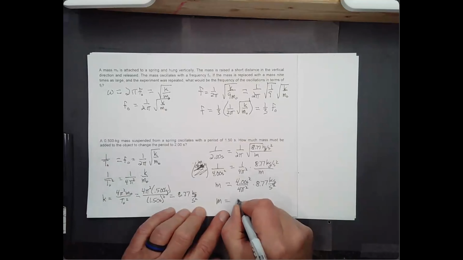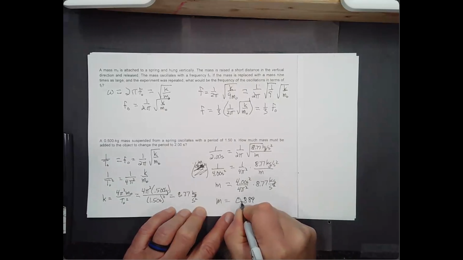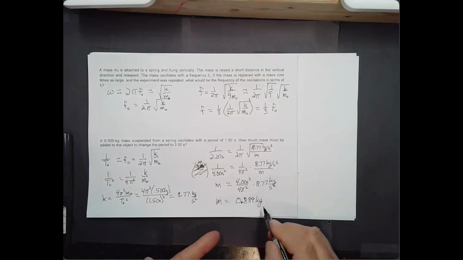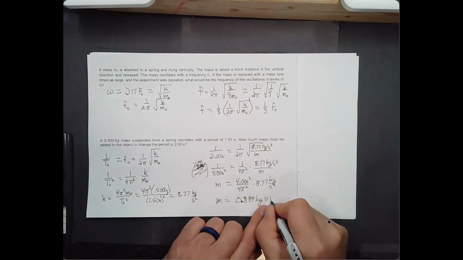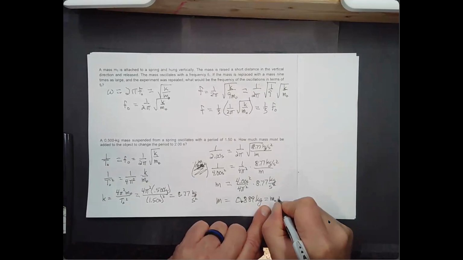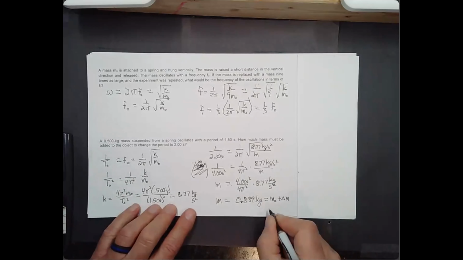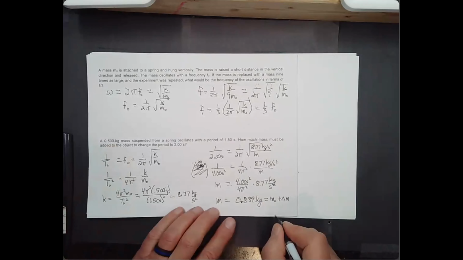And I get 0.889 kilograms. That's the new mass, the added mass. This is going to equal m naught plus some change in mass that we added on to there. And m naught was the 0.500.